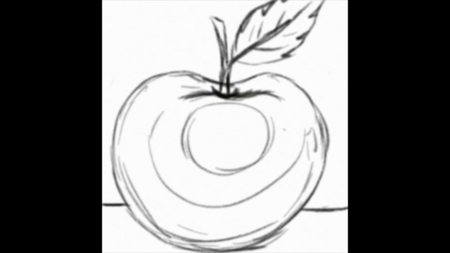Take this apple, pretty plain. The artist has drawn a circle for the area of the highlight, a curve under that circle to show where the midtones are, and then around the edges some little shadow lines to show where she's going to place the shadows of the apple to give it form.